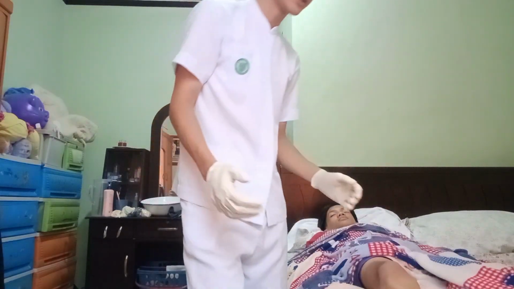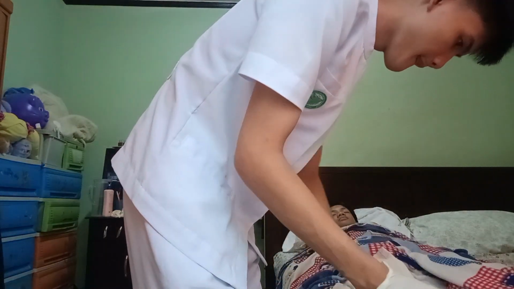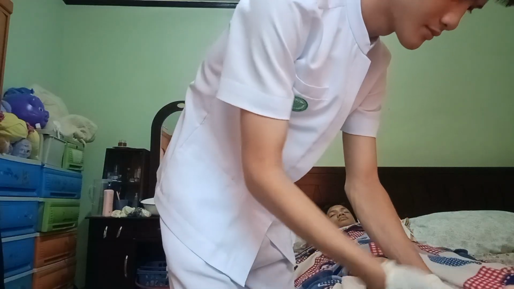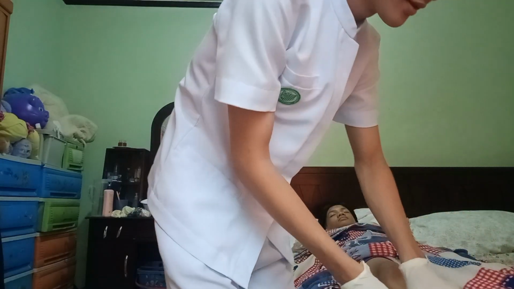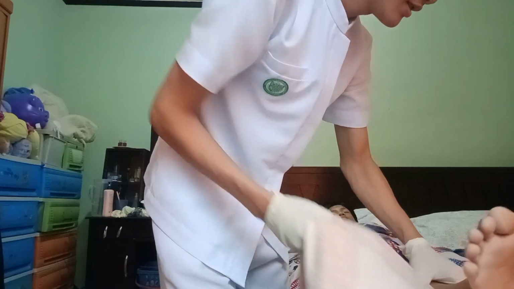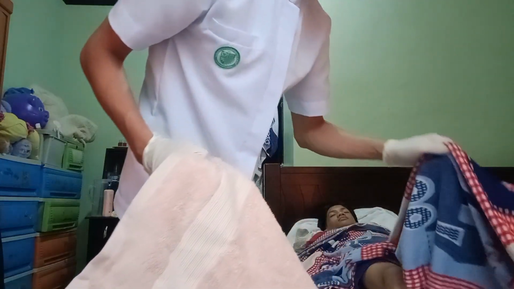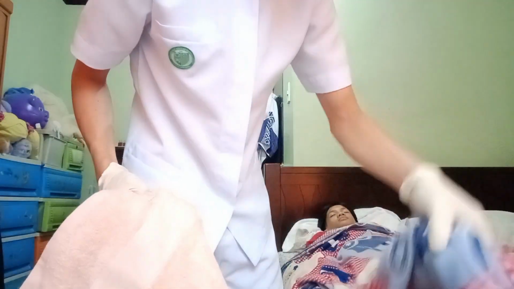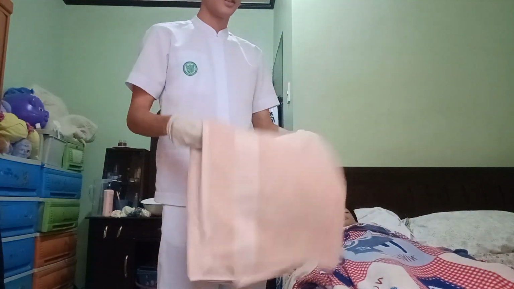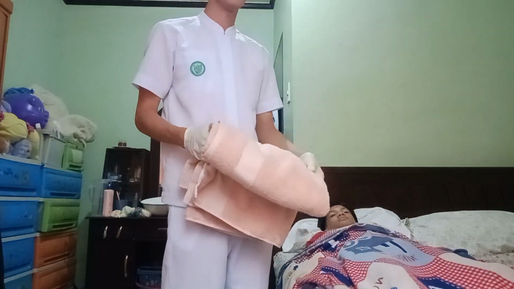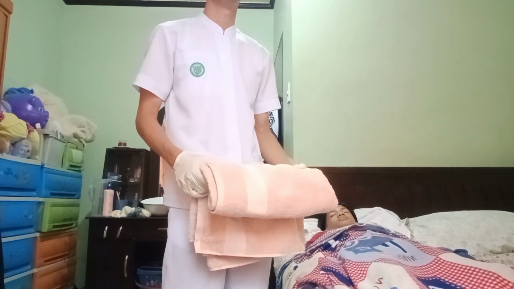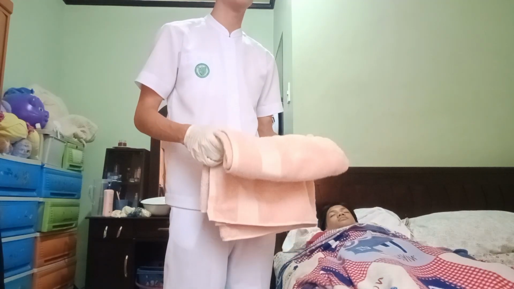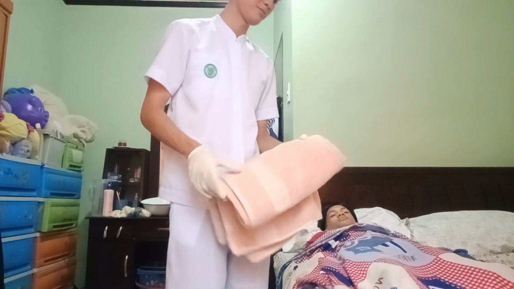We will pat dry it again. Then we will cover it to provide privacy. We'll do the same procedure on the other leg. Since I can go to the other side, assume that I've already done it.